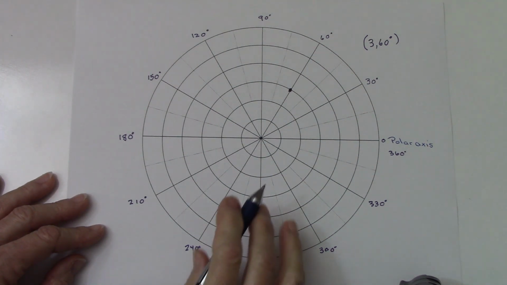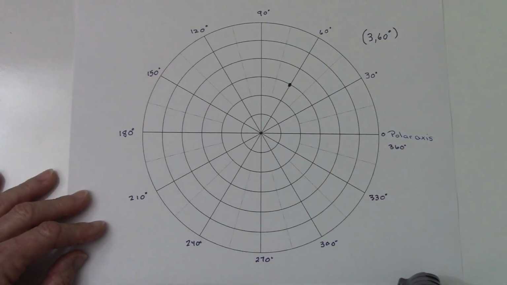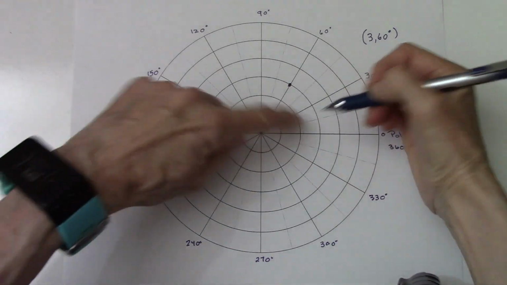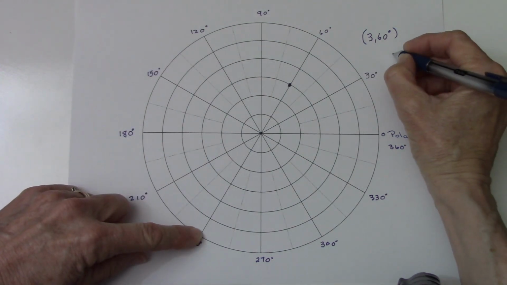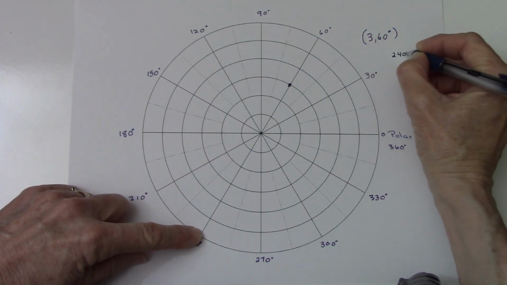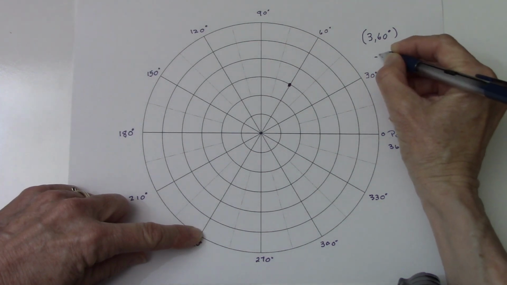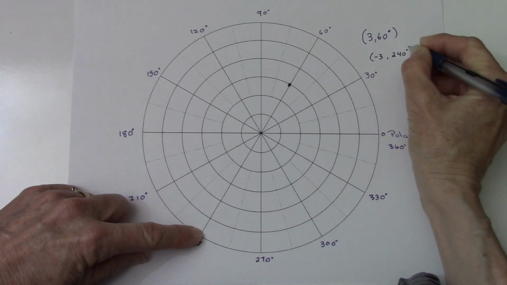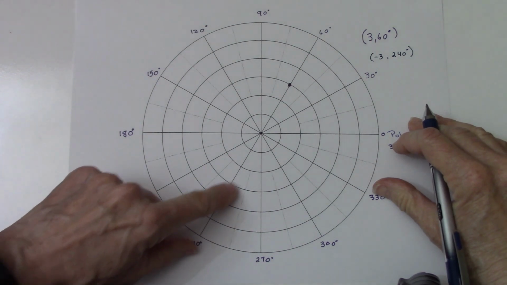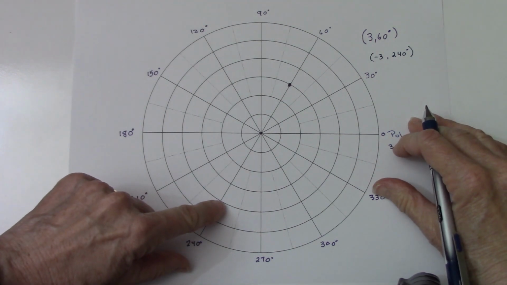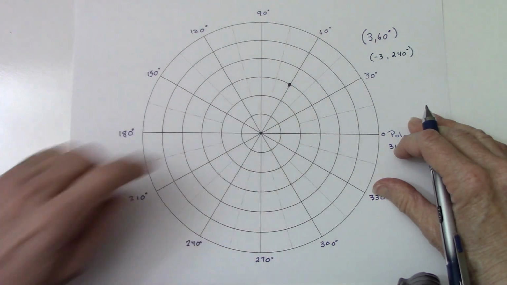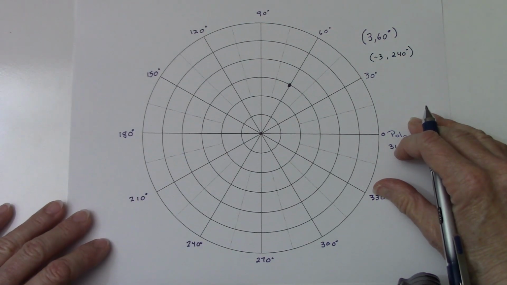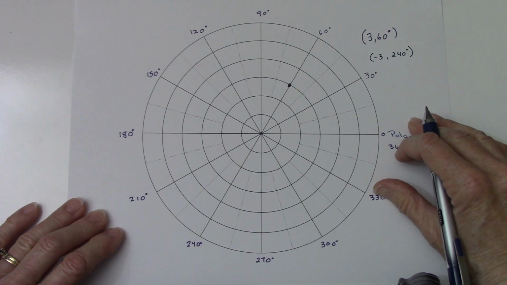I can get there by going all the way around to 240. So it's going to be -3 and 240 degrees. So I can go back 3. I come over to here, and instead of coming out 3, from here I go back 3. 1, 2, 3. So it can be -3 and 240 degrees.